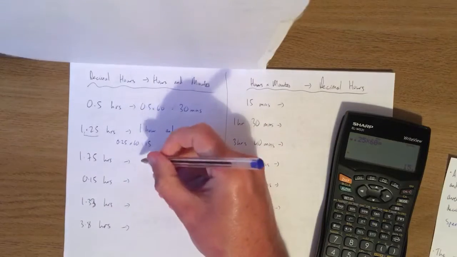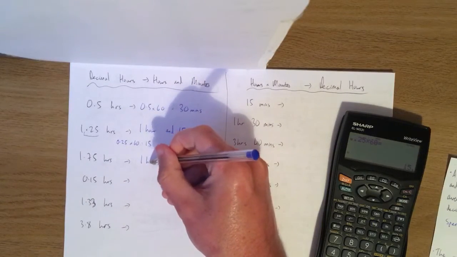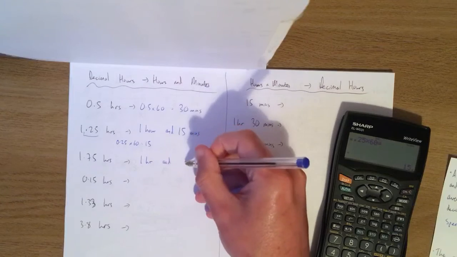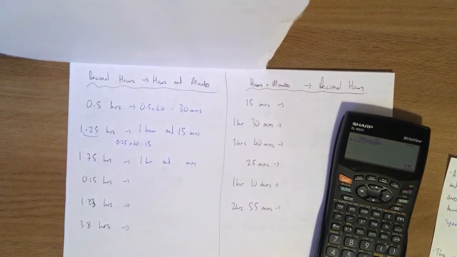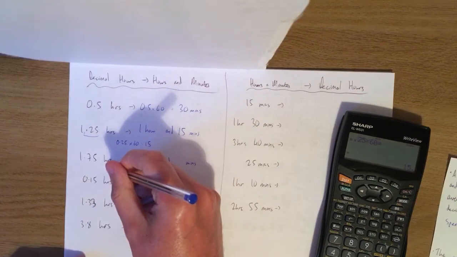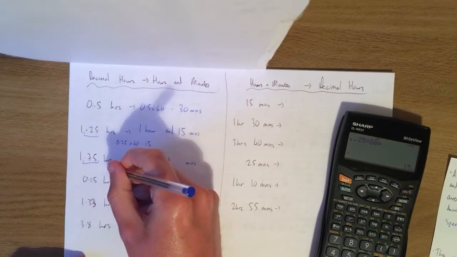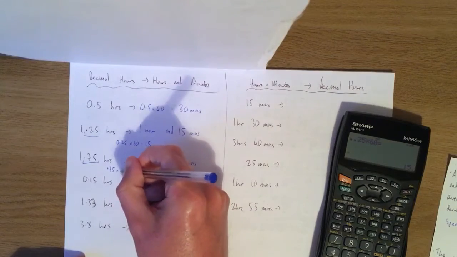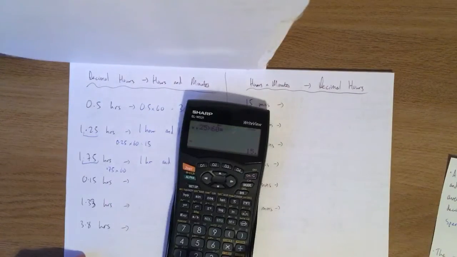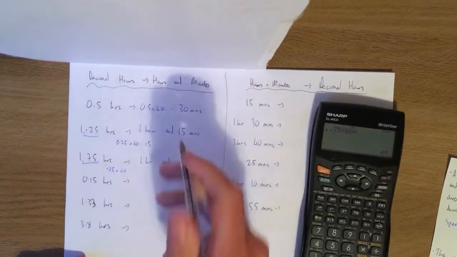1.75 hours, so it's 1 point 75. So again, the answer is going to be 1 hour and something minutes. 0.75, you might know, is 3/4. What's 3/4 of an hour? You might know 3/4 of an hour is 45 minutes. So 1 hour and 45 minutes. Again, if you want to just check that, it will just be the 0.75 multiplied by 60. So on my calculator, 0.75 multiplied by 60, and there's the 45 that I was expecting.